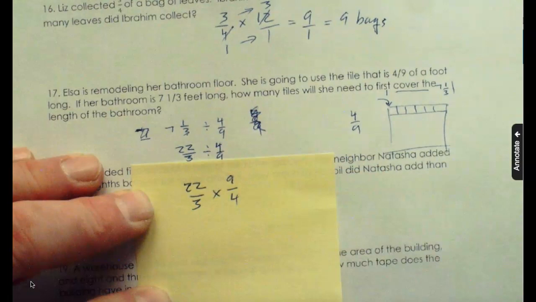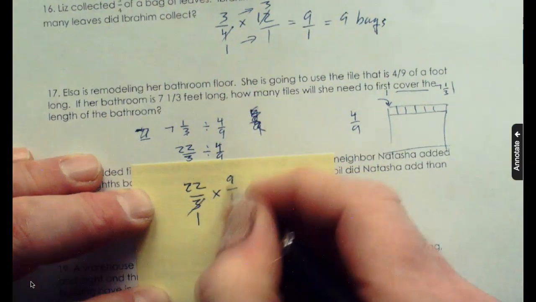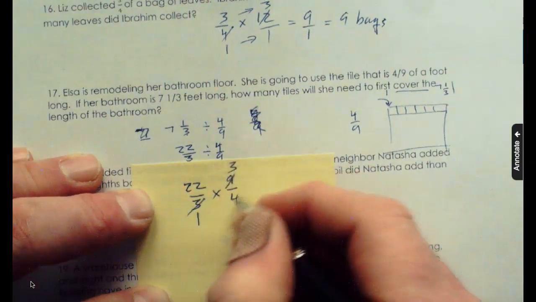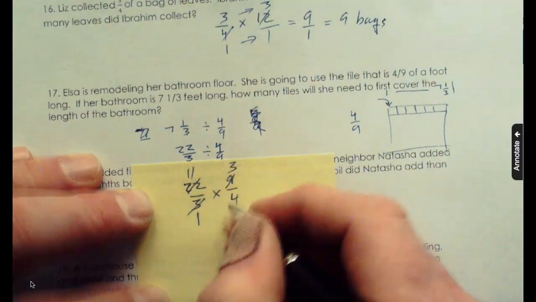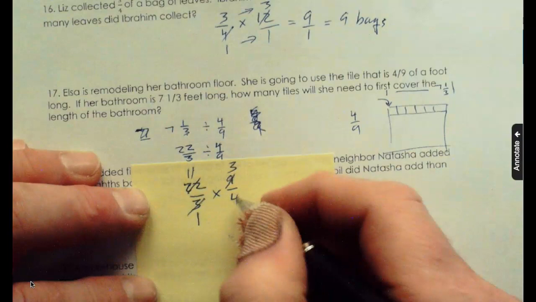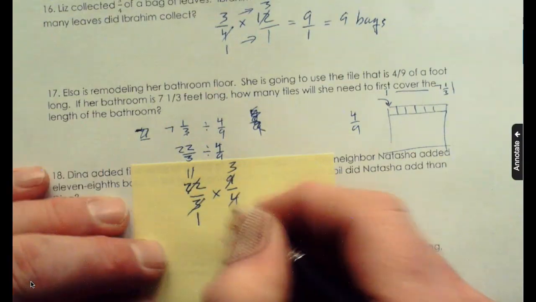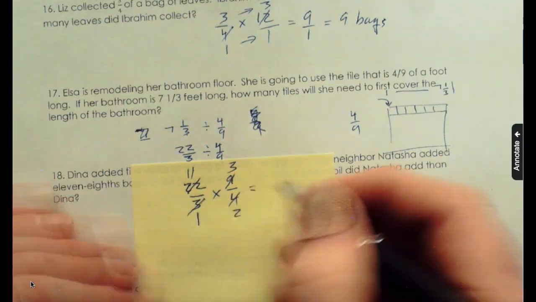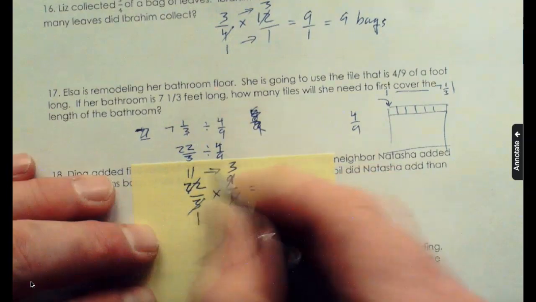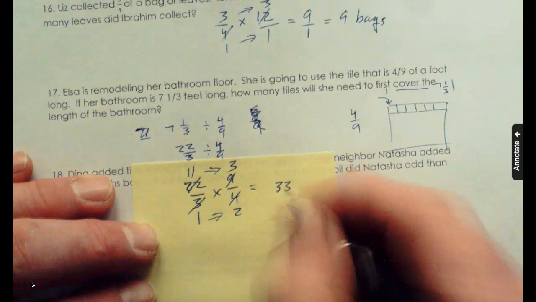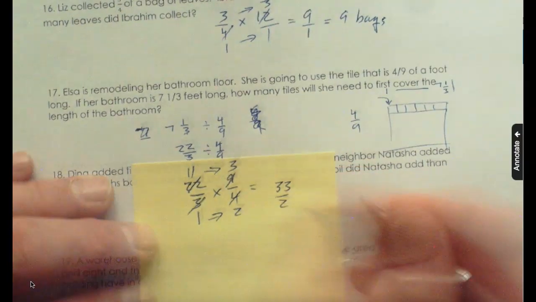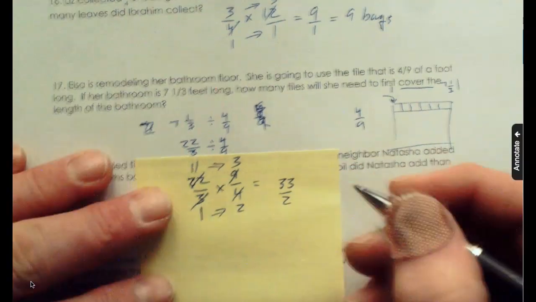And we'll see that we can divide by 3 here, and divide by 3 here, do some cross reducing. Here we can divide by 2. 22 divided by 2 is 11. And 4 divided by 2 is 2. So when we multiply that out, we've got, on the top we have 33, and at the bottom we have 2. So we have 33 halves.